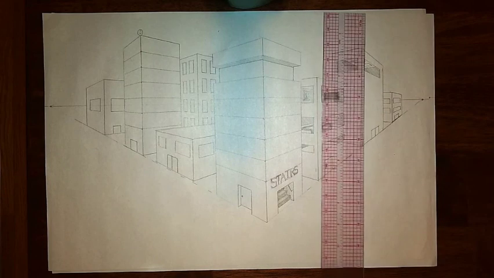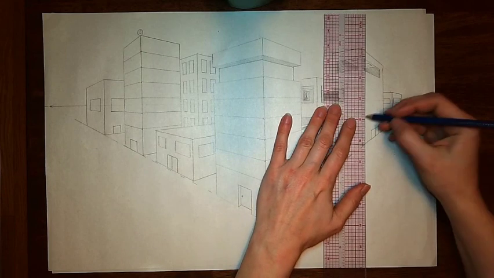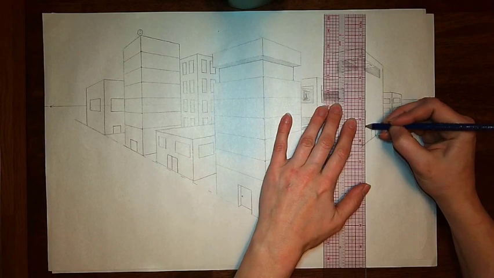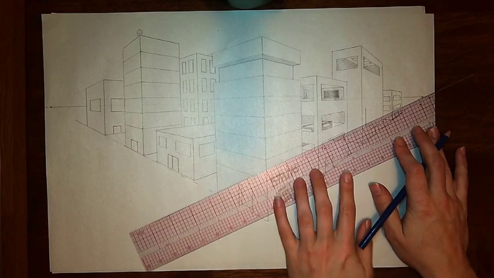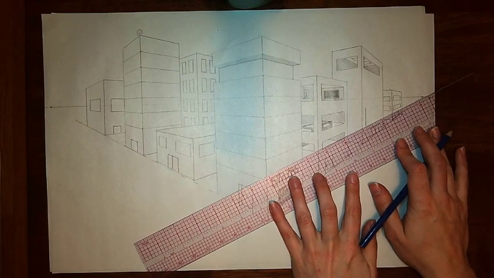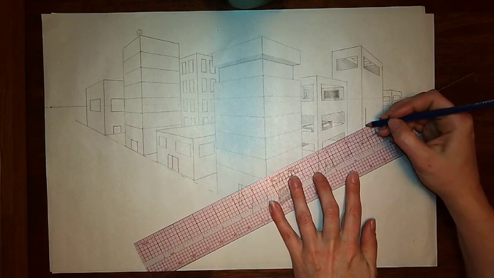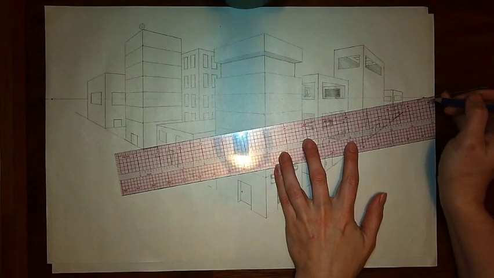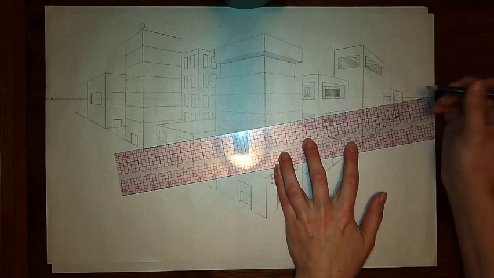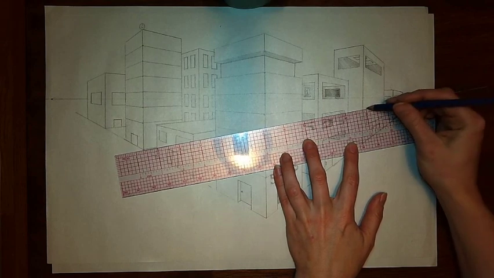I'm going to create another sign on this building, closer to the vanishing point. Keep in mind that as you do signage closer to your vanishing point, the letters get really squishy. They're going to get pretty close together in this one. The word I'm going to use is going to be "shop."